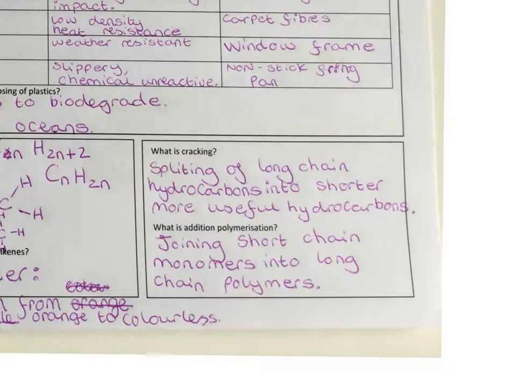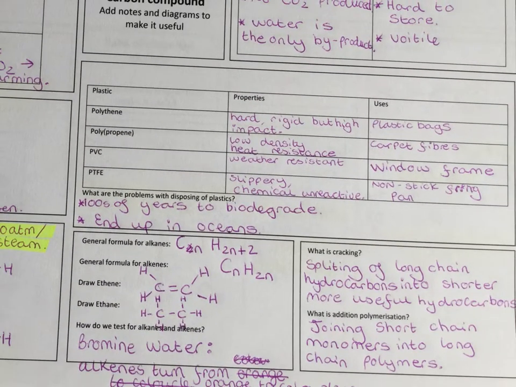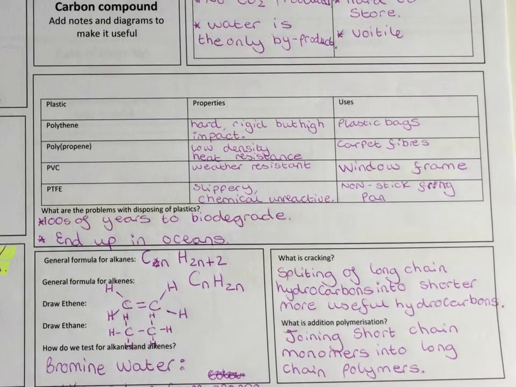The alkenes, so the ones with the double bond, are then subject to addition polymerization, which is joining the short chain monomers into long chain polymers, which we use to make plastics. Plastics then have loads of uses to us. These are just some examples of plastics, the examples that you need to know. So polyethylene, polypropylene, PVC and PTFE.